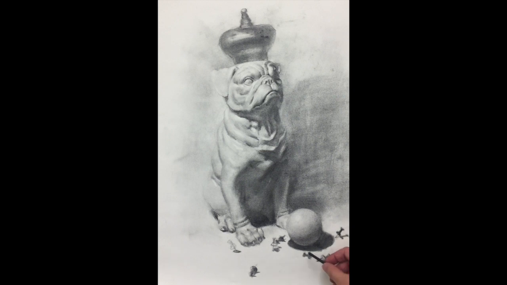Now, for the pins, it's not that hard for the pins actually. All I have to do is just be a little bit more precise, and erase a little to clean things up.